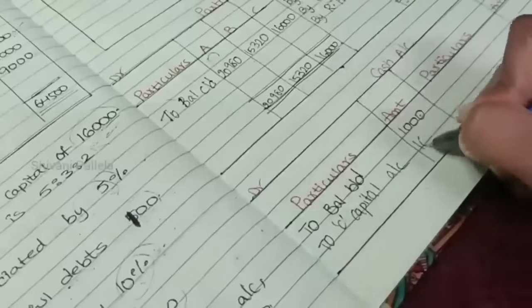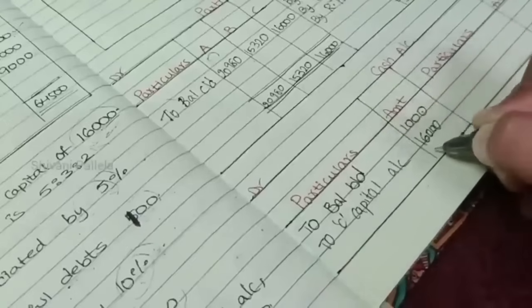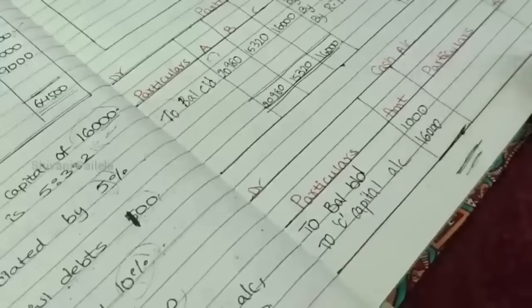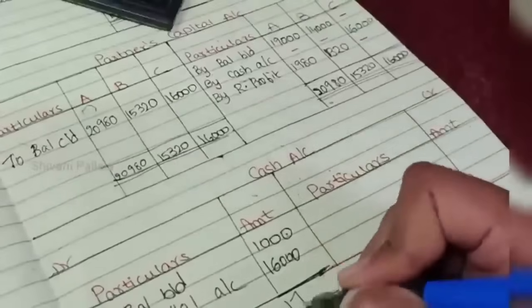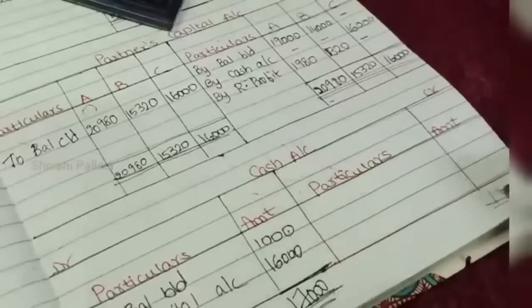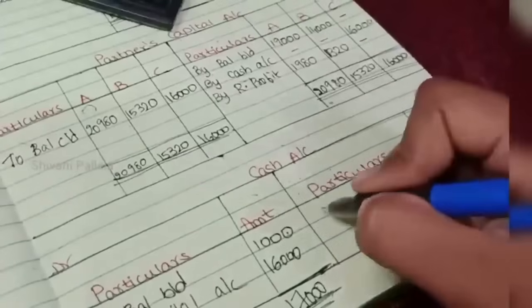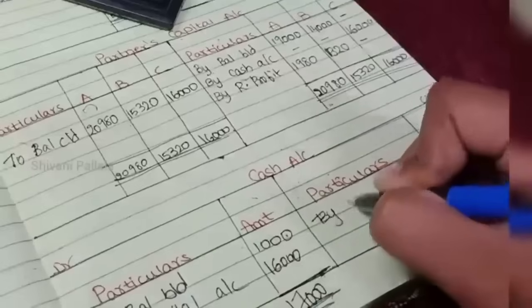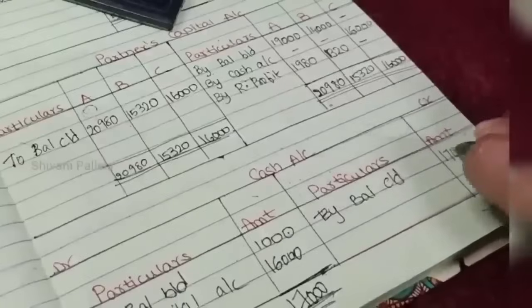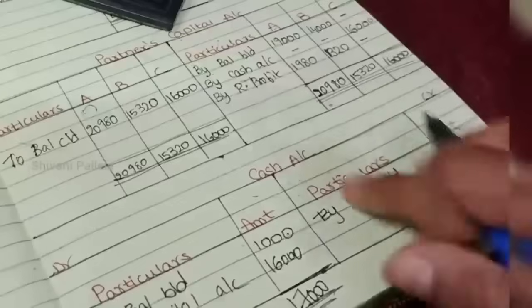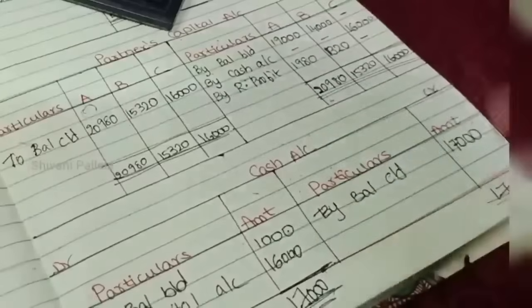How much? 16,000. That's it. Just we are totaling it. So 16,000 plus 1,000, 17,000. And here also 17,000. How much we need to carry down here? By balance carry down 17,000. This is the new cash value which we need to enter in the balance sheet.